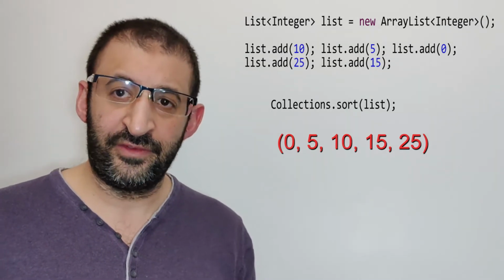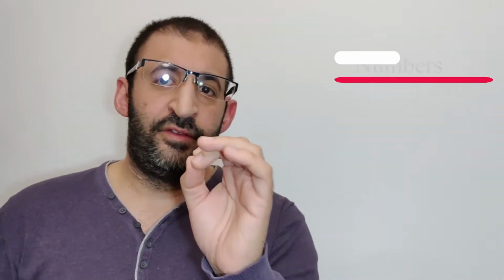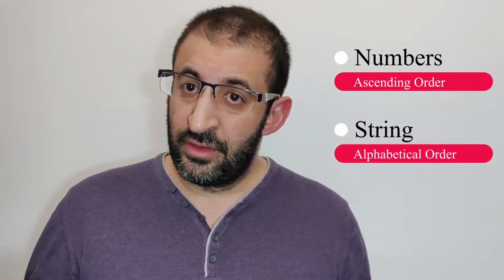What is the default sorting order? We have two types. If the list contains numbers, it will be sorted in ascending order. Okay? And if the list contains string objects, it will be sorted alphabetically.